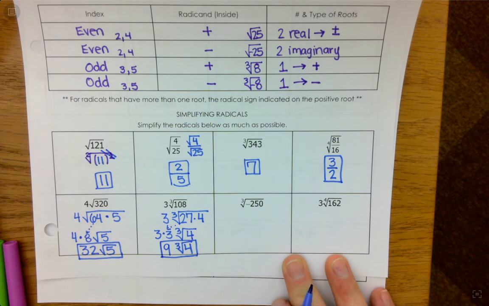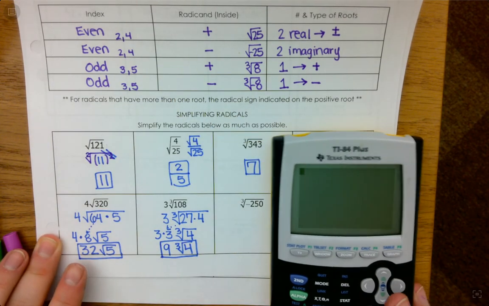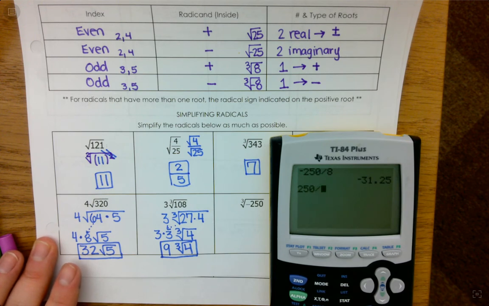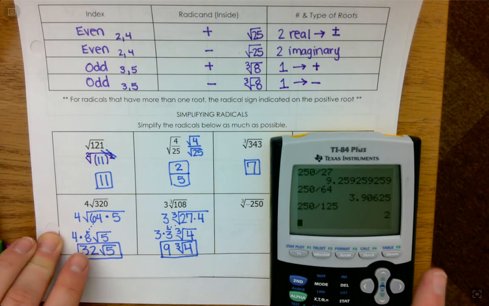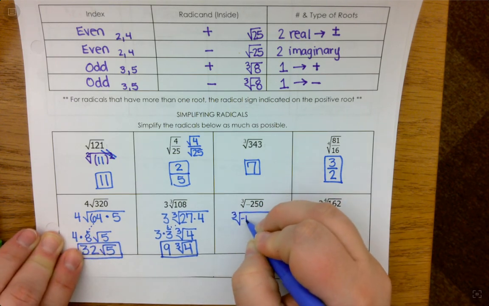Okay, and then the last one, or the second cube root one, sorry, we're going to take negative 250. I'm going to divide by my perfect cubes, 8. Doesn't work. I'm getting tired of writing the negative, so I'm not going to. 27 doesn't work. 64 doesn't work. 125, perfect. It's 125 times 2. And I'm going to go ahead and leave that negative in front where it is.